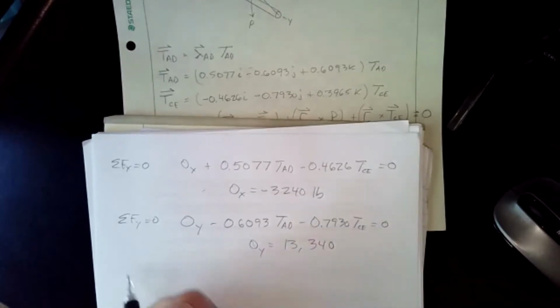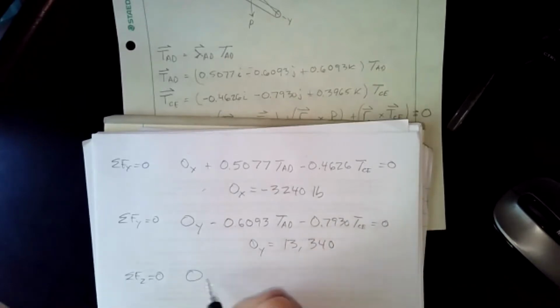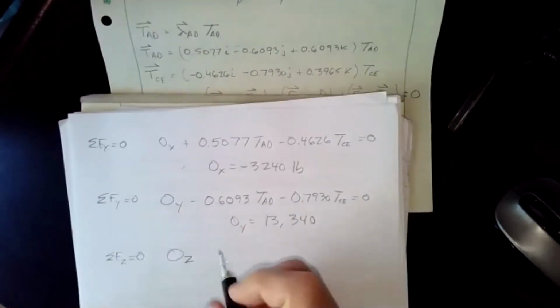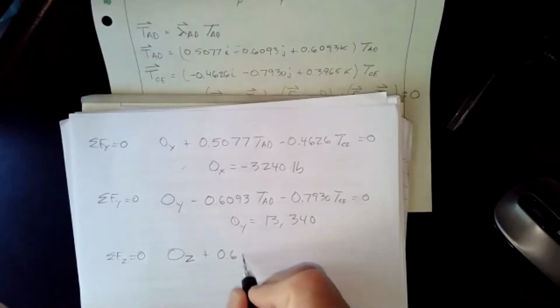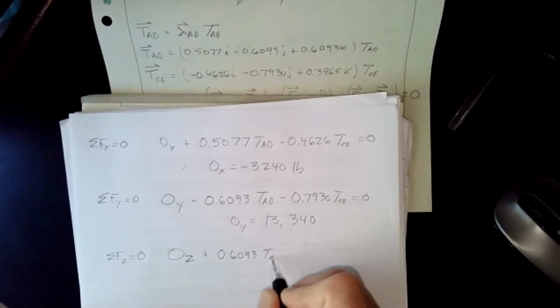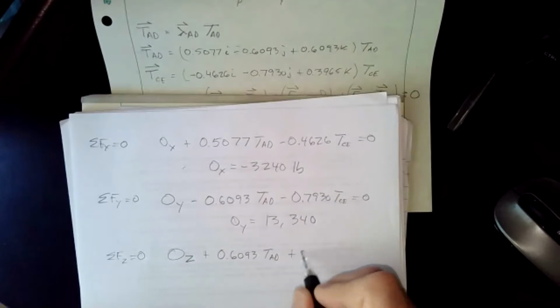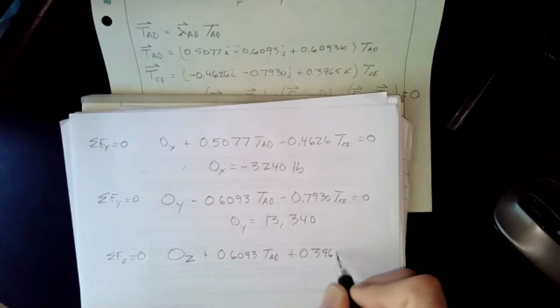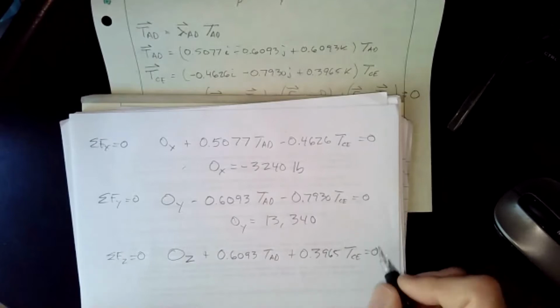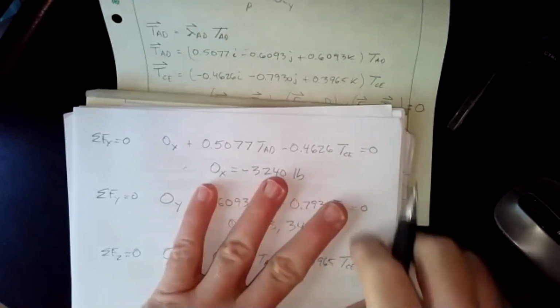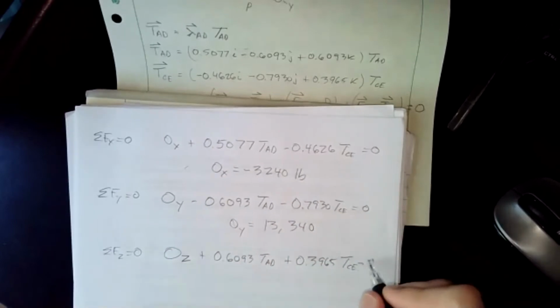And then lastly, sum of the forces in the Z to 0. You've got OZ, and that's going to be plus 0.6093 TAD plus 0.3965 TCE equals 0. Oh, I'm sorry, not equal 0, but we also have to subtract 8,000, right?